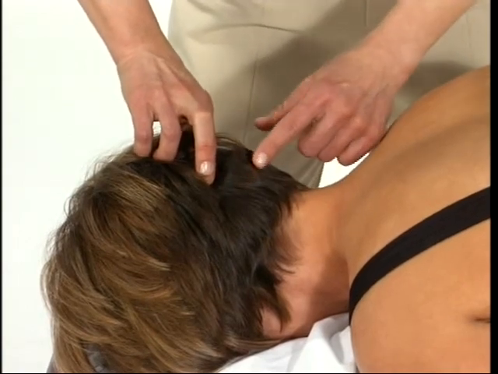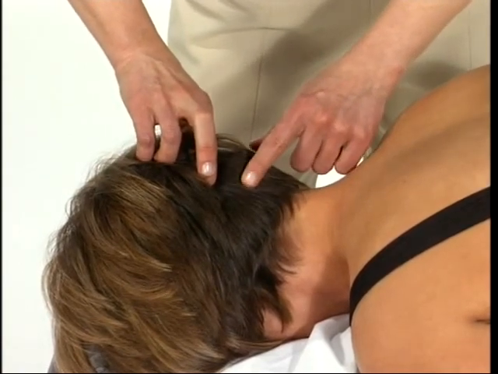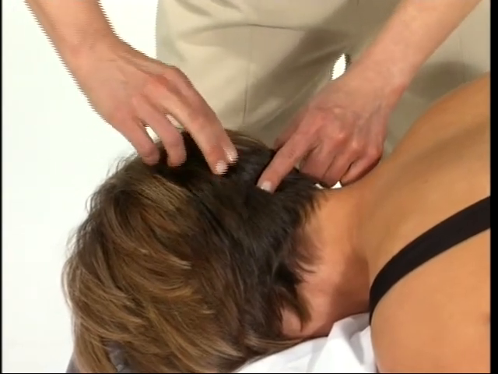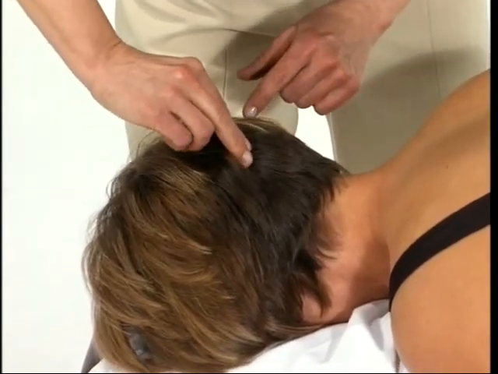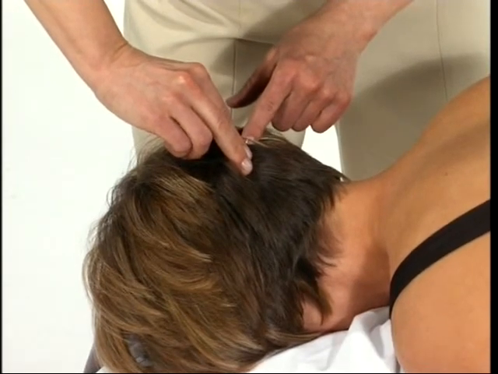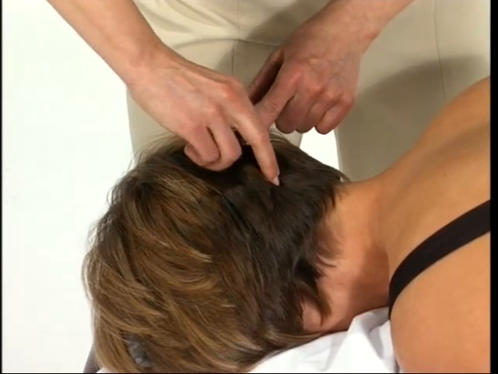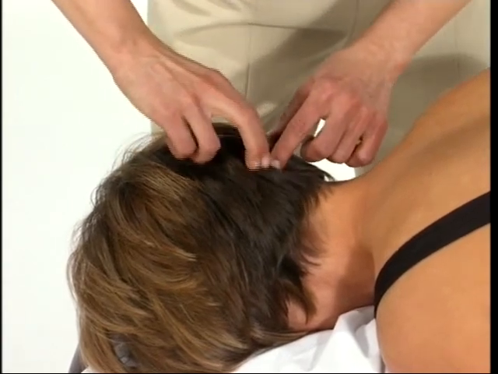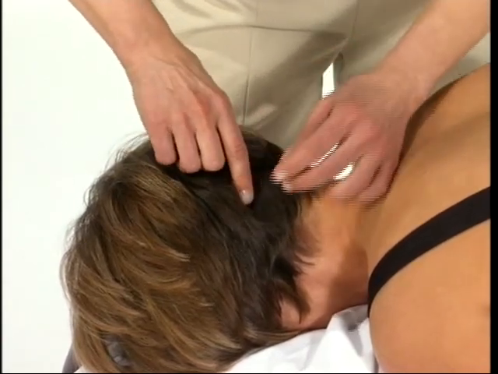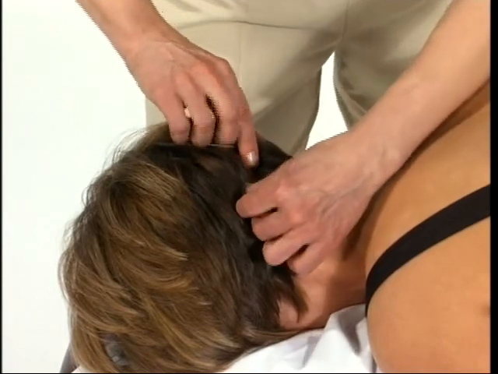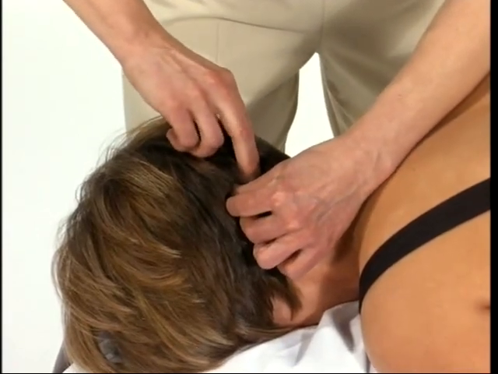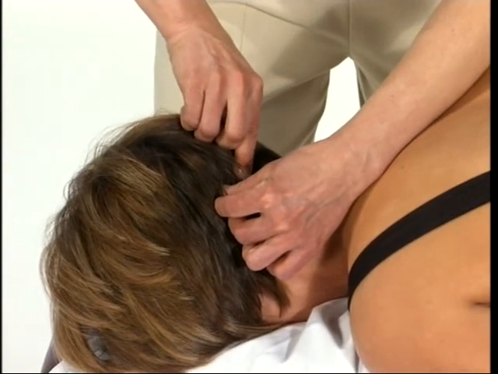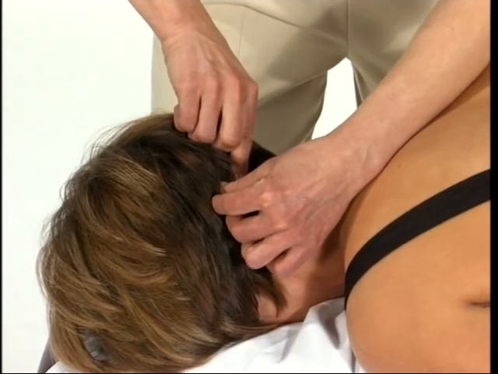Insertion of the rectus capitis major and minor at the inferior nuchal line can also be treated, located by moving from the superior nuchal line to the inferior nuchal line region. Again, hair gently moved out of the way. The inferior nuchal line palpated for the most tender site.